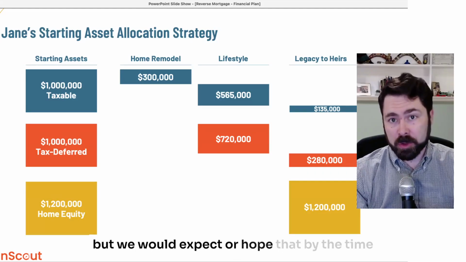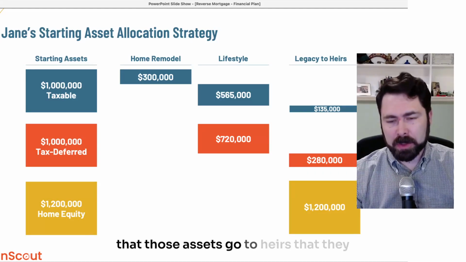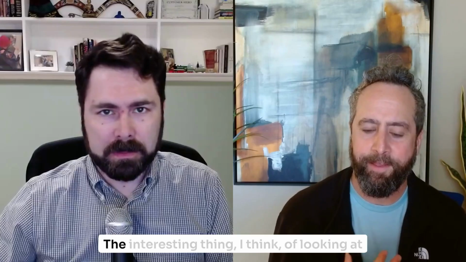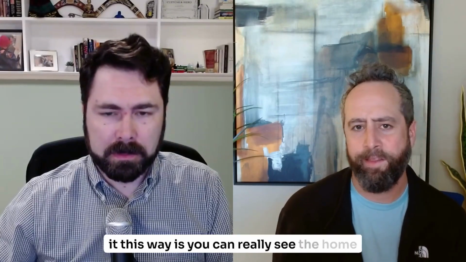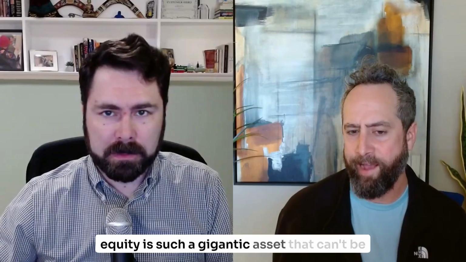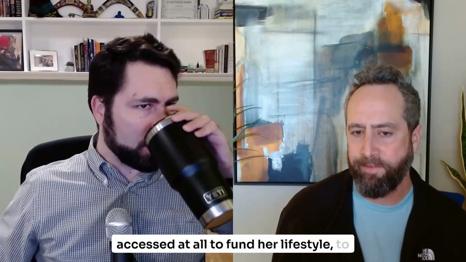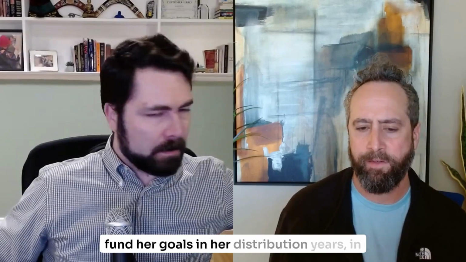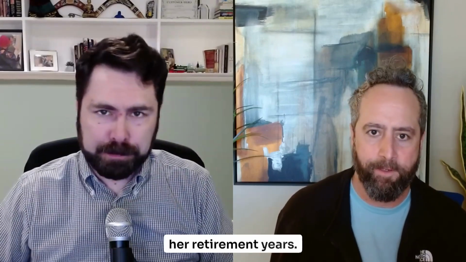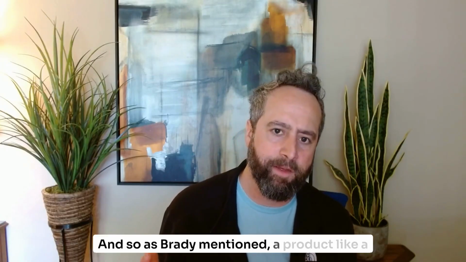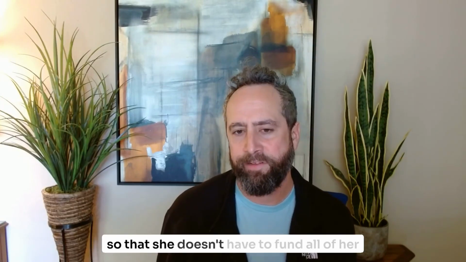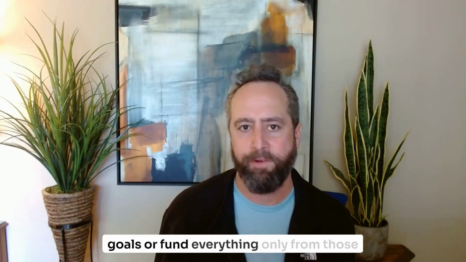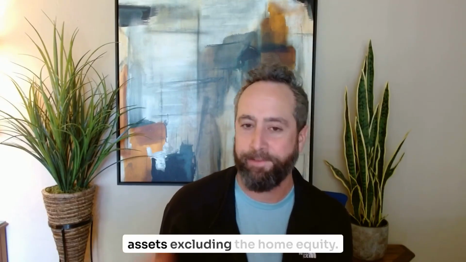But we would expect or hope that by the time that those assets go to heirs, that they will have grown. The interesting thing, I think, of looking at it this way is you can really see the home equity is such a gigantic asset that can't be accessed at all to fund her lifestyle, to fund her goals in her distribution years, in her retirement years. And so, as Brady mentioned, a product like a reverse mortgage can help make that liquid so that she doesn't have to fund all of her goals or fund everything only from those assets, excluding the home equity.